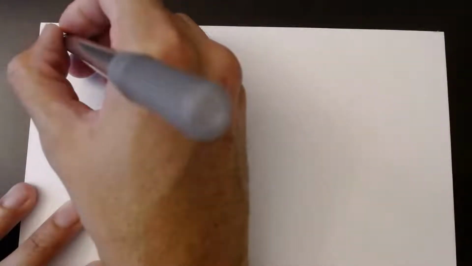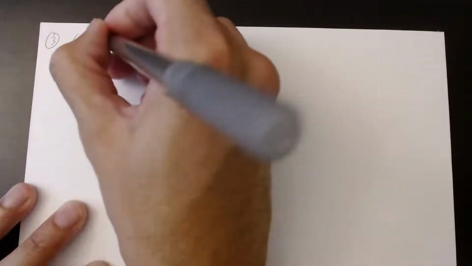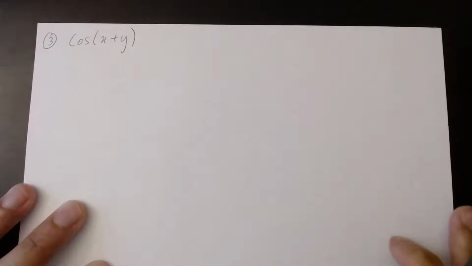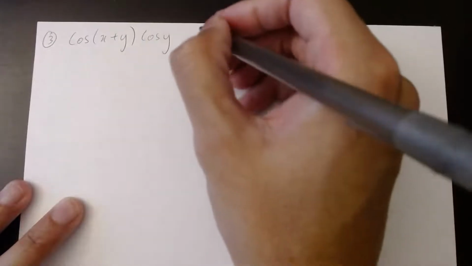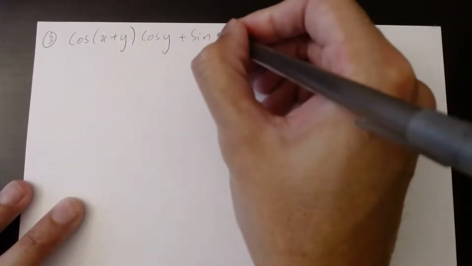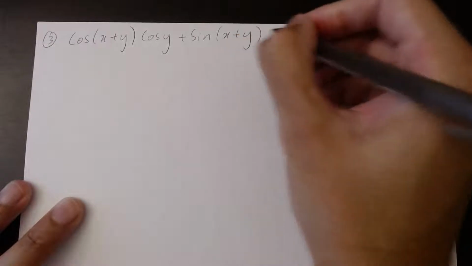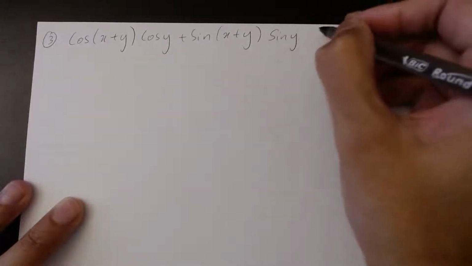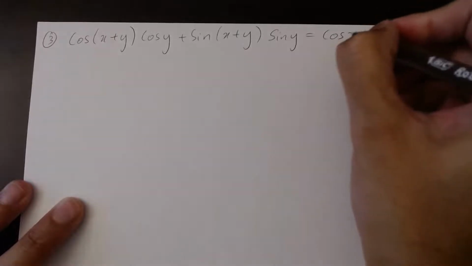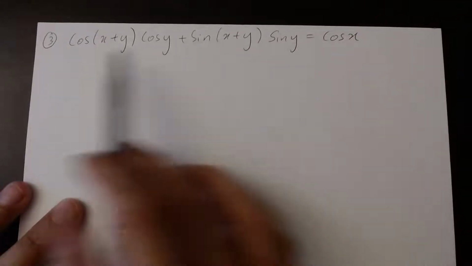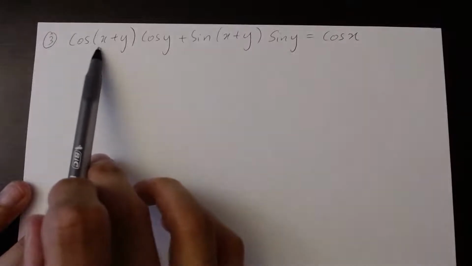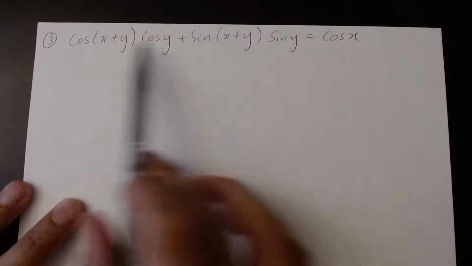This one's a bit more difficult. So I have cos x plus y times cos y plus sine x plus y times sine y equals cos x. So in this one, I'm going to work with the left side. It's obviously more complicated. I'll start by getting rid of my addition subtraction equations.